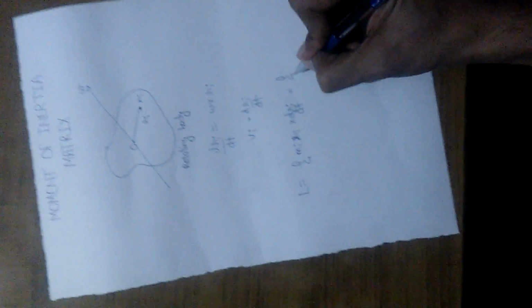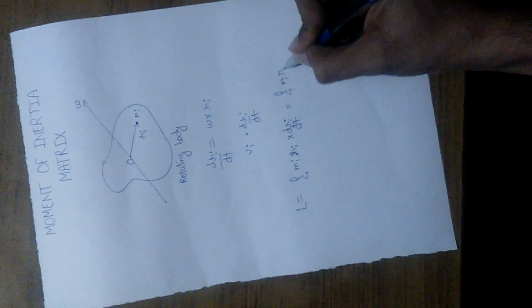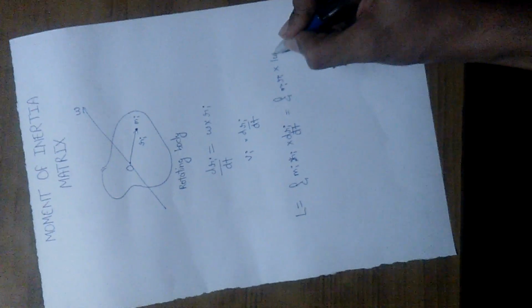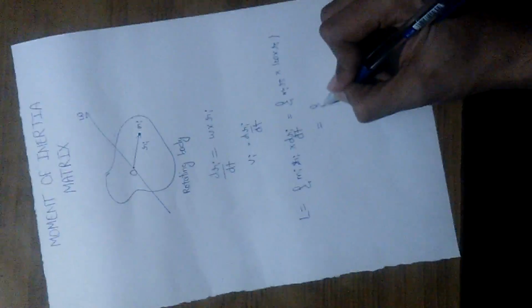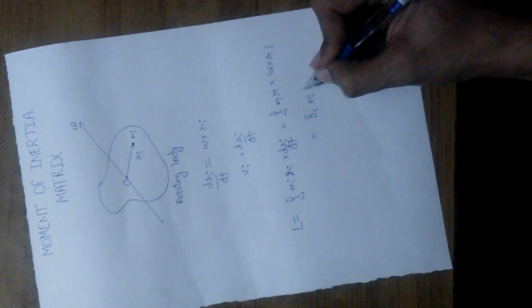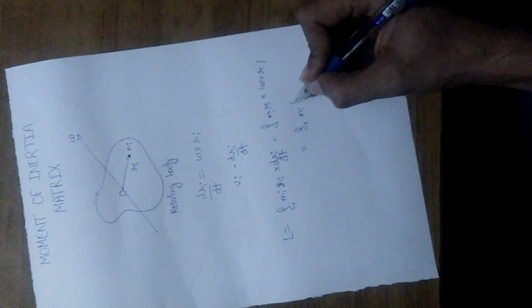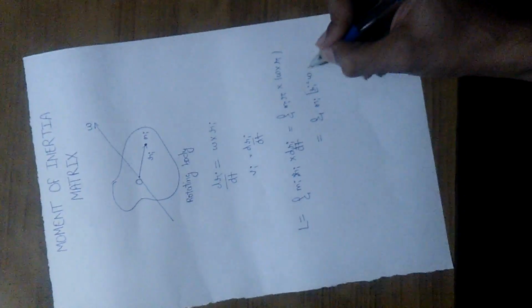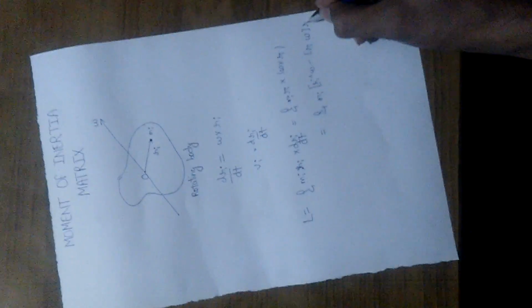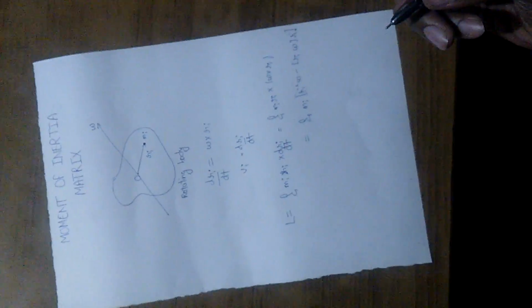is equal to sigma of mi Ri cross omega cross Ri is equal to sigma of mi (Ri square omega minus Ri omega Ri), where use has been made of the equation previously discussed and some vector identities.